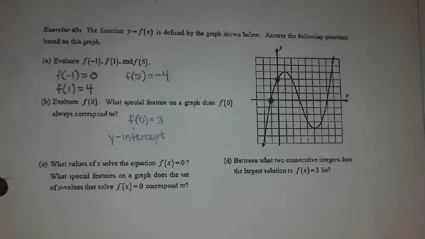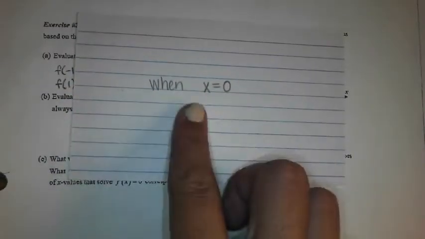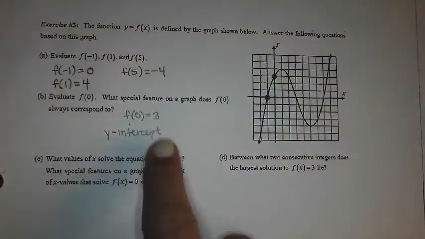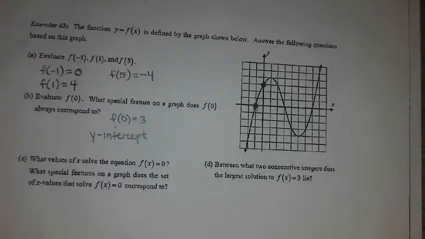One of them is the y-intercept. And so I will show you the y-intercept on like a flashcard quiz, and you'll have to know to write down when x equals 0. And that's what this is. The y-intercept is when x equals 0. Whatever that number is, that's the y-intercept. Okay? And vice versa, the x-intercept is when y equals 0. Okay?